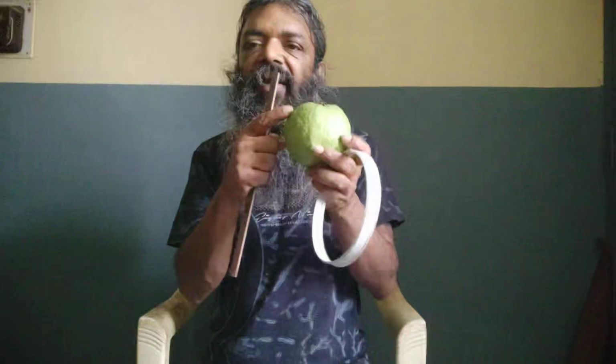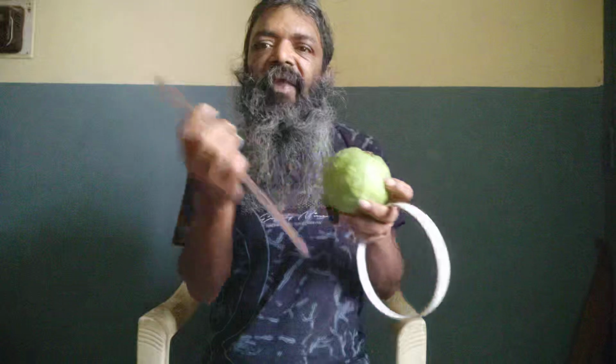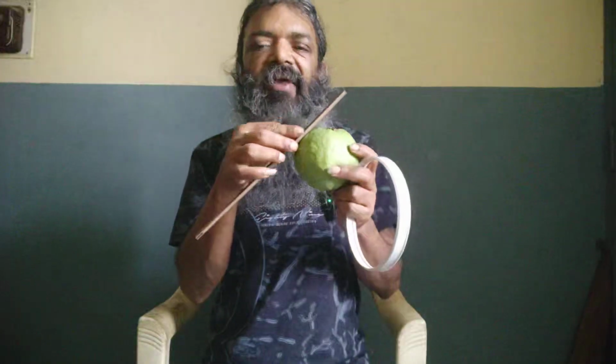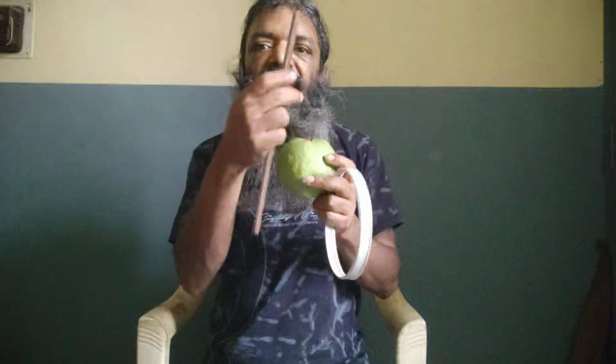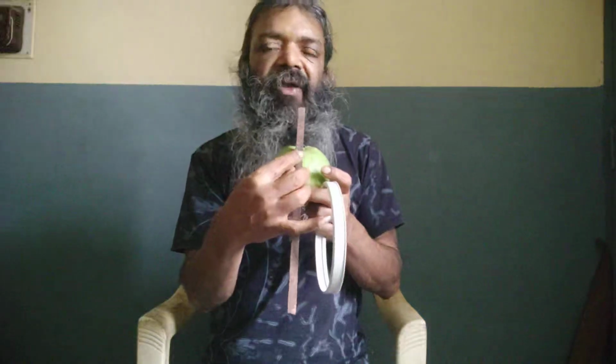So at this moment, if this is the position vector from the center to P, then dp by dx is tangential in the xz plane, and dp by dy is tangential in the yz plane. If I cut it in the xz plane, it will make a circle.